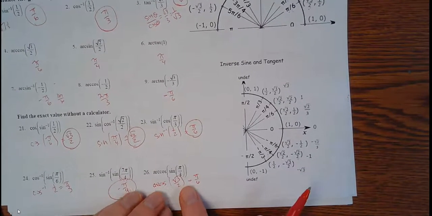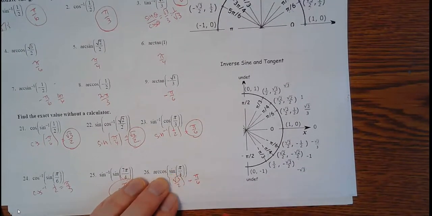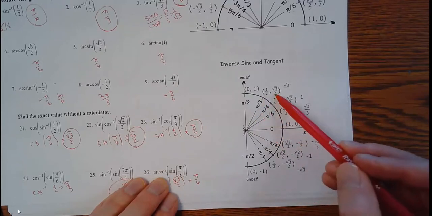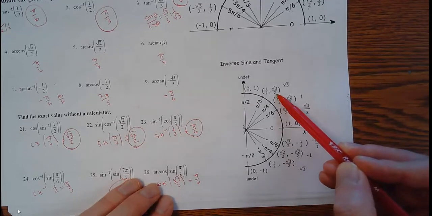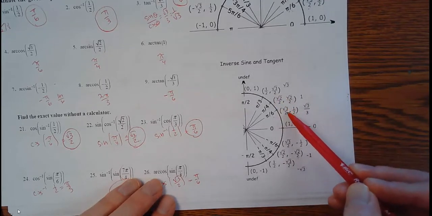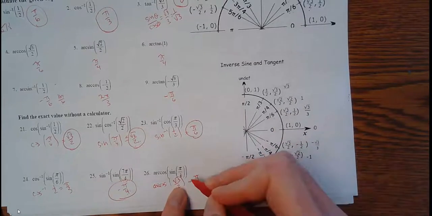And this one here, if I do sine of pi over 3, so at pi over 3 the sine is radical 3 over 2. Now I'll take the arc cosine of that. So I want to know when the first coordinate is radical 3 over 2. That's down here at pi over 6. So pi over 6 is your answer.